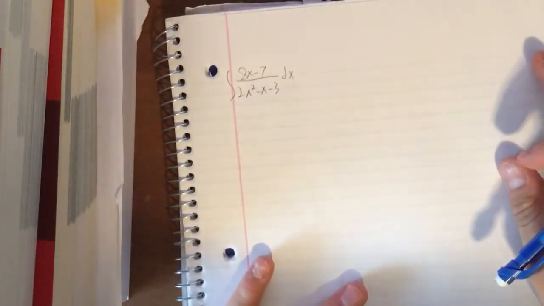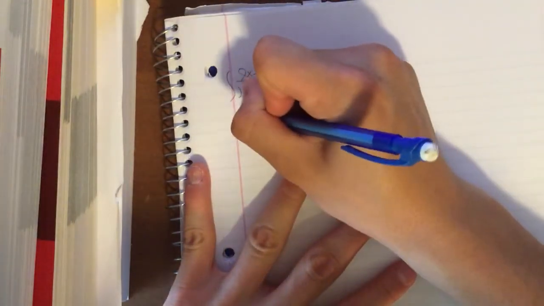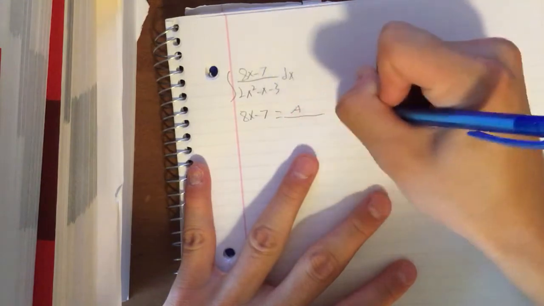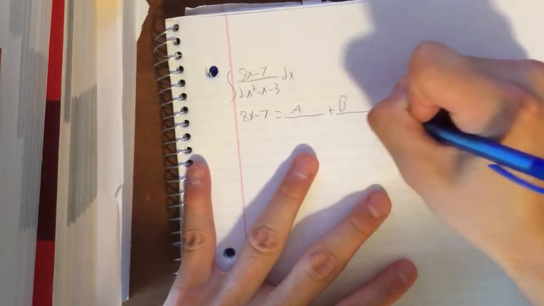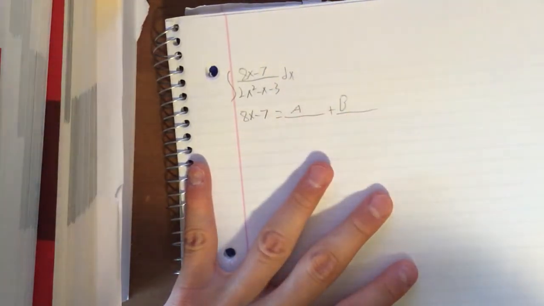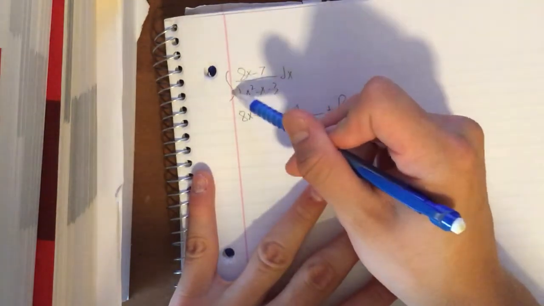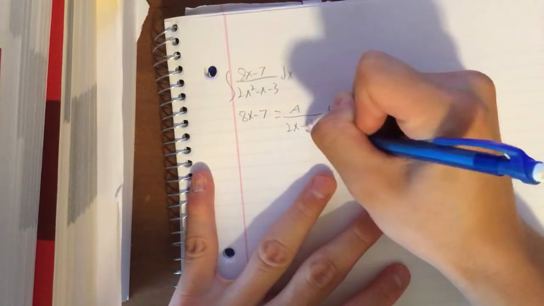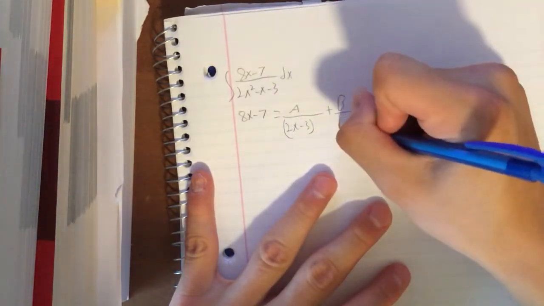Here's our next problem, and we're going to start off by doing the same thing. A over plus b over. And we're just going to factor the bottom part like we've been doing before, which is 2x minus 3 and x plus 1.